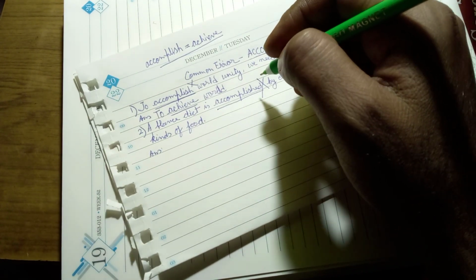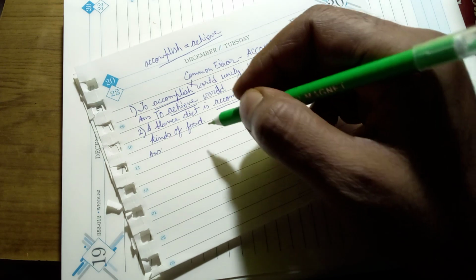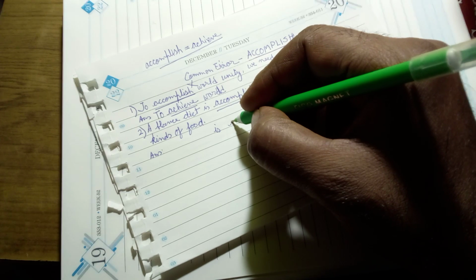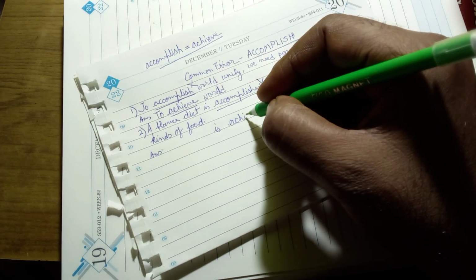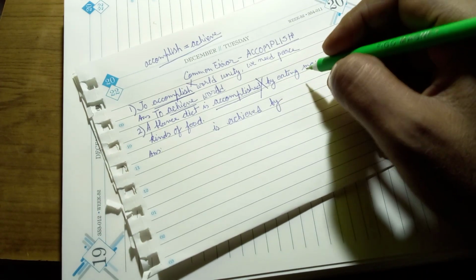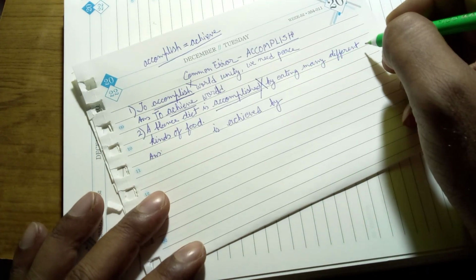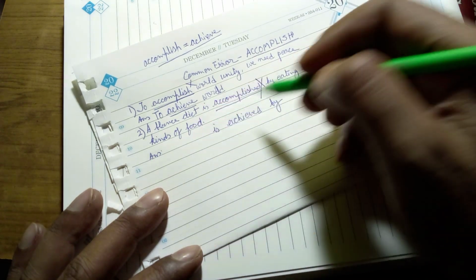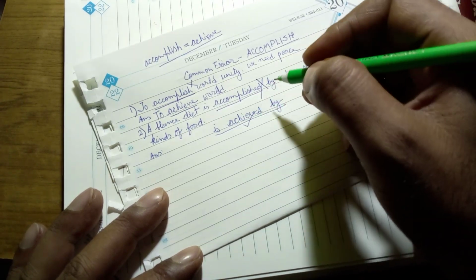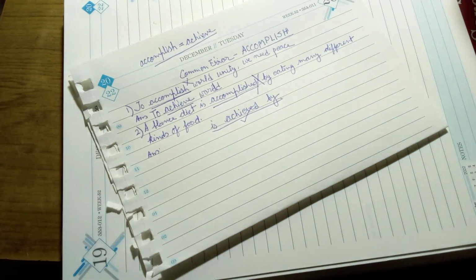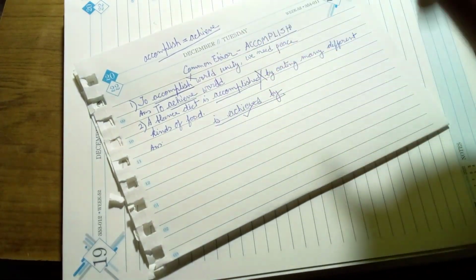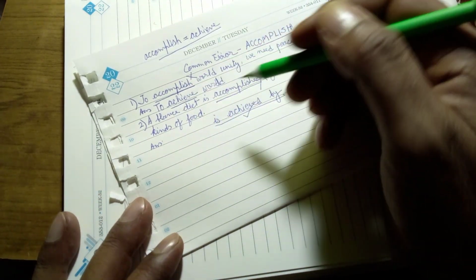So don't use accomplish. A balanced diet is achieved by eating many different kinds of food. So don't use accomplish here.